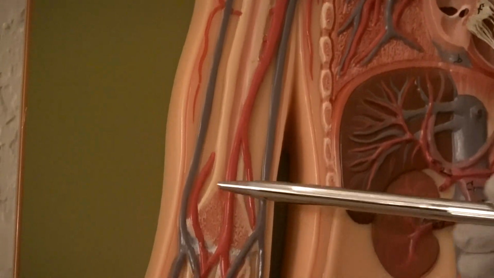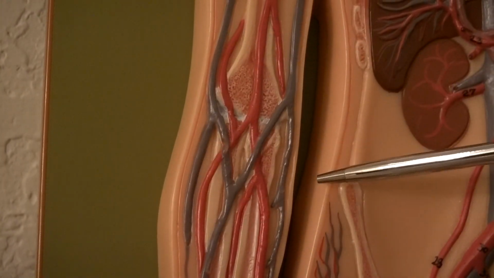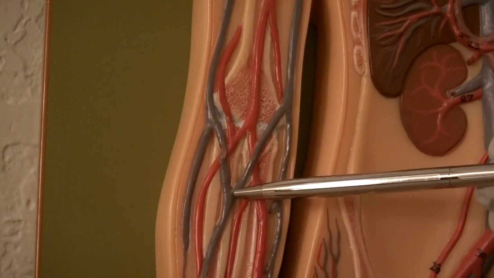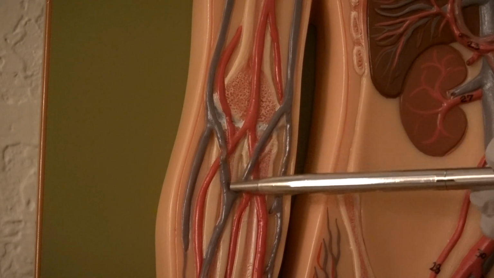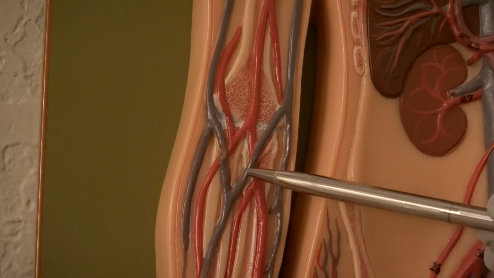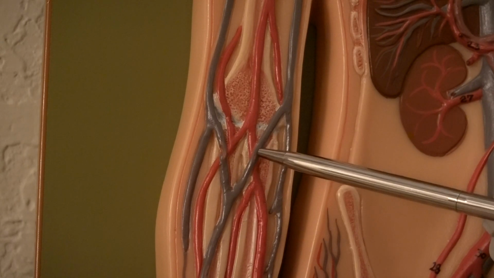But for now, I want you to pay attention to the front of elbow because something very important is going on here. I see that there is a vein that connects basilic vein to cephalic vein. This is a very important vein for health professionals. It's called median cubital vein.